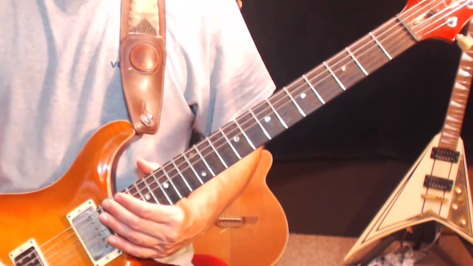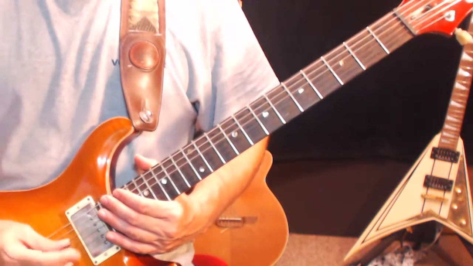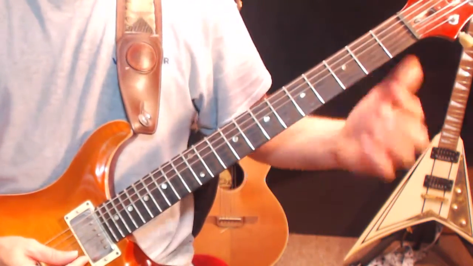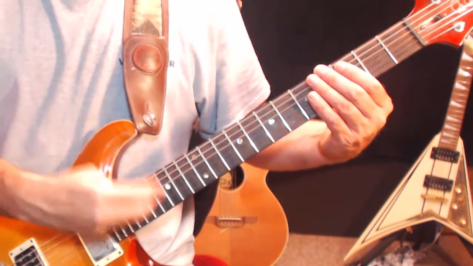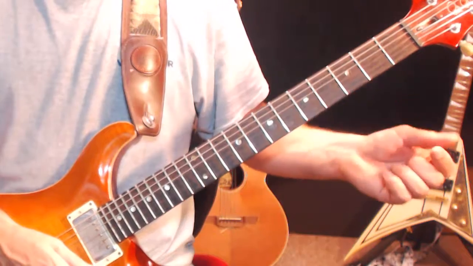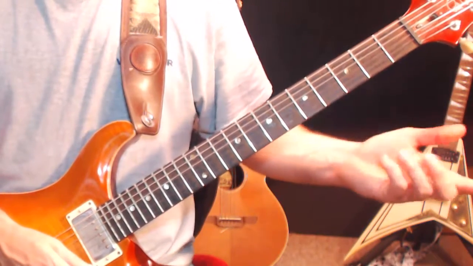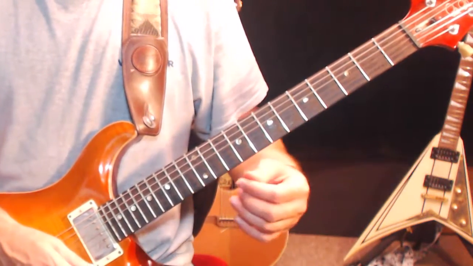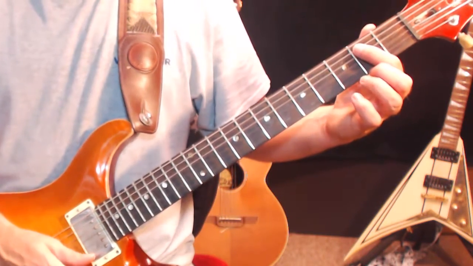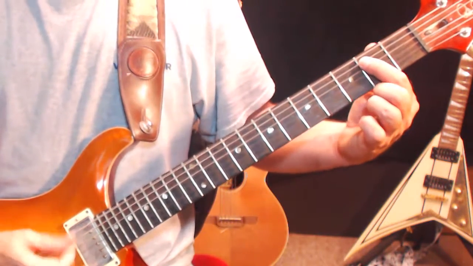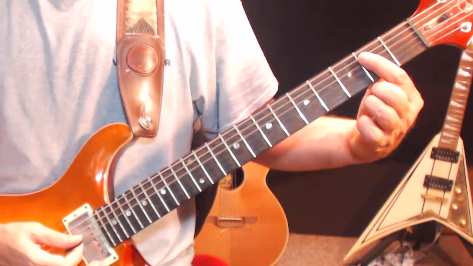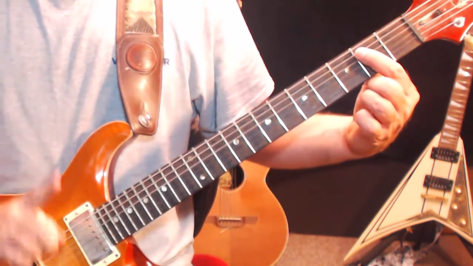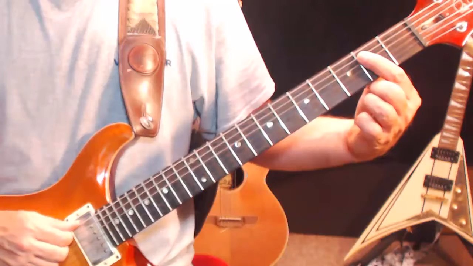Okay, so now what we're going to do is play open string power chords. We're going to just go through the 3 main power chords, not in order of the song. We'll come back to how we use them in the song. But what we do, we start out with this. That's an E5 power chord. And E5 is an open power chord because we're using open strings.